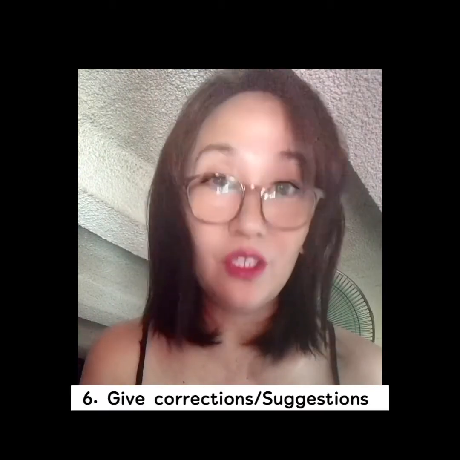Number 6. Do not be afraid to give corrections and suggestions during the class, okay? So just like what I said earlier, treat it like an actual class. So if you give your corrections and suggestions properly, then most likely the student will feel that if they study with you, their payment won't be wasted because you're actually teaching them.